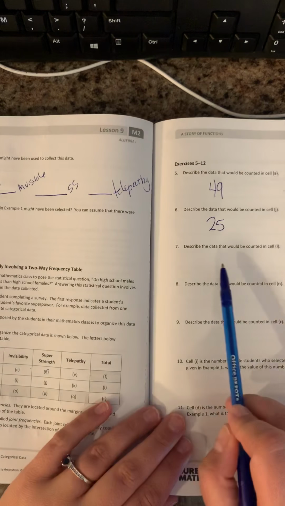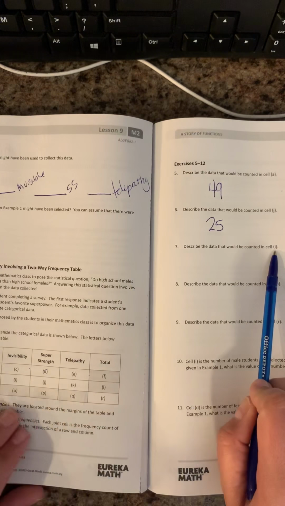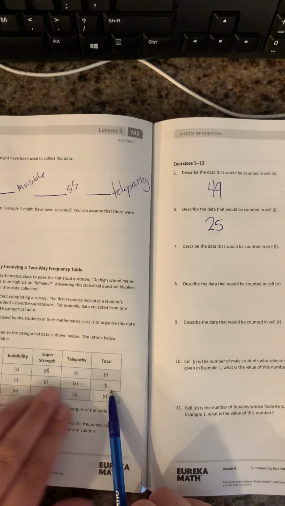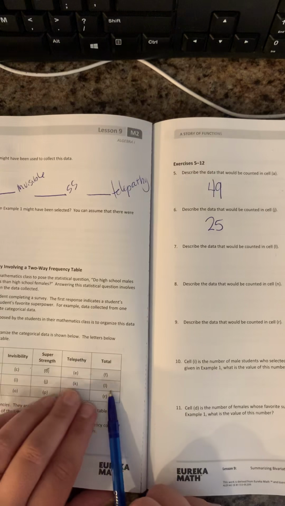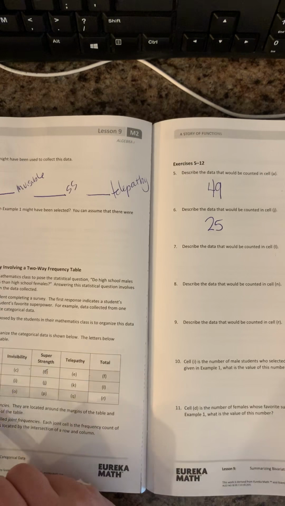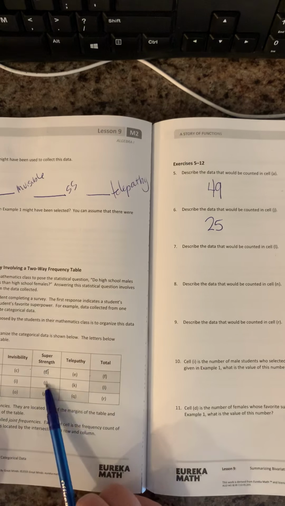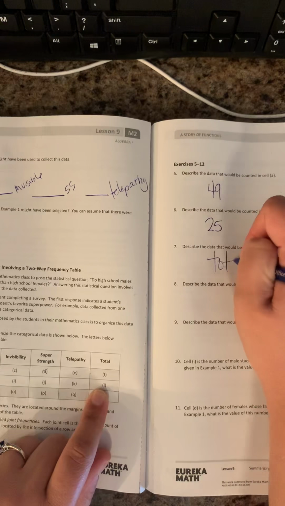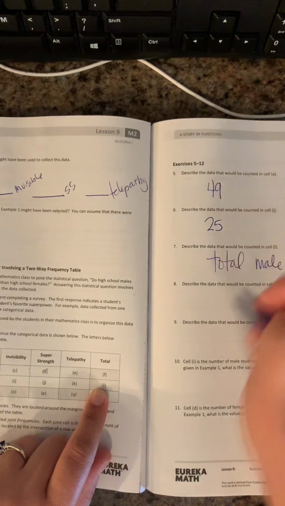What would be in cell, what is that? L? Cell L would be the total of males and all of their choices that they wanted. So you would have to figure out the males that chose fly, freeze, invisibility, super strength, and telepathy, and you would add them up for a total male count.